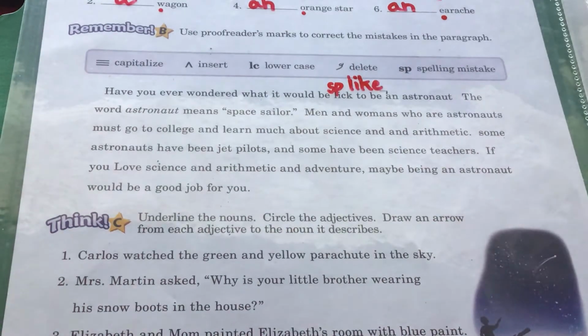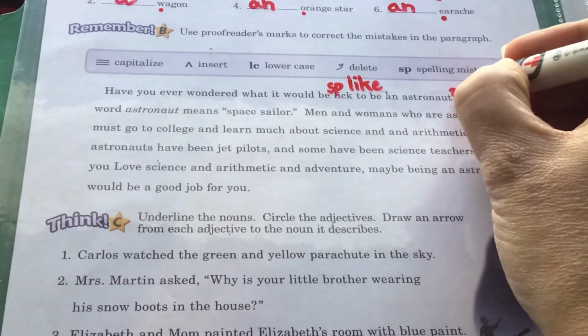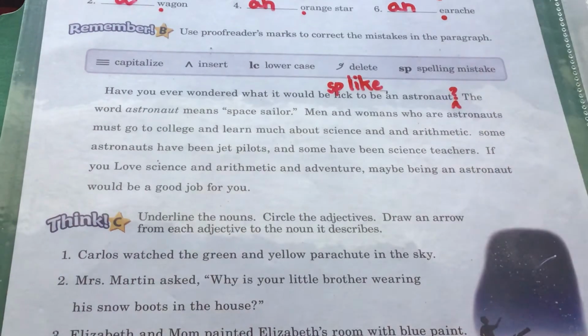Again, my marker's kind of big, so it's kind of hard there. We also are missing an end punctuation mark. Nice that they gave us a space. It kind of was a hint that something was missing there. So we have a missing question mark, end mark there. The word astronaut means space sailor. Men and women who are astronauts must go to college and learn about science and arithmetic.